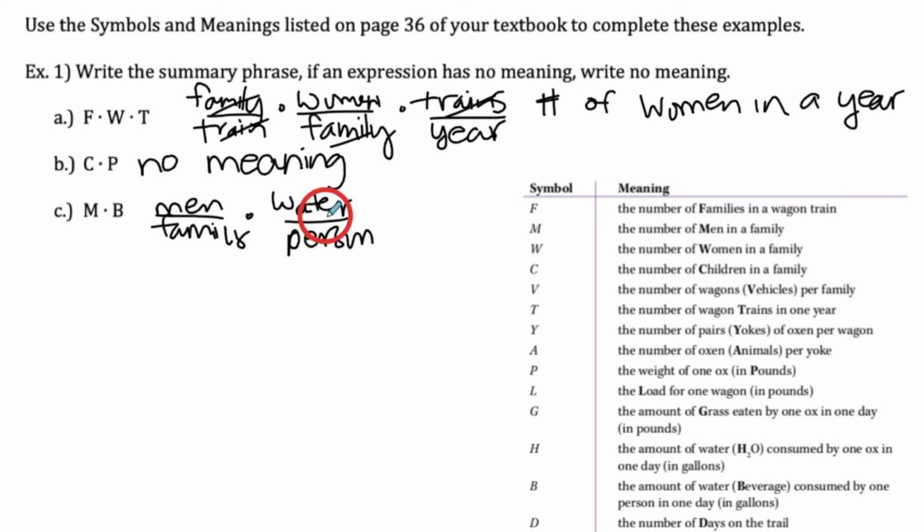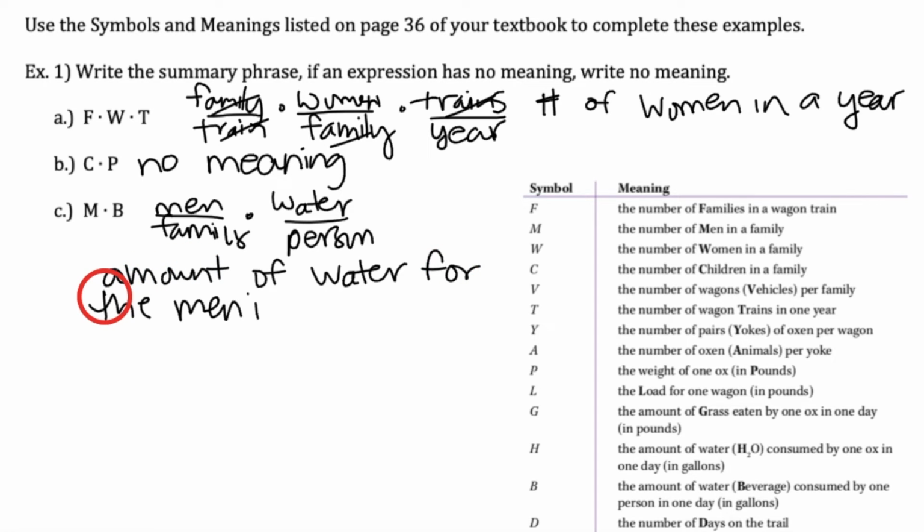I could multiply them together and get the amount of water for all of the men in the family. Again, amount of water for the men in the family. And I'm going to be a little bit more specific, and I'm going to say for one day.